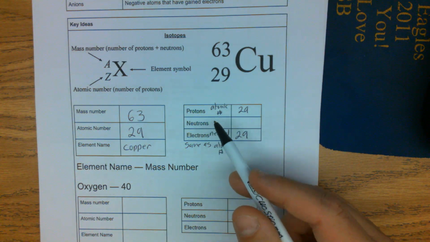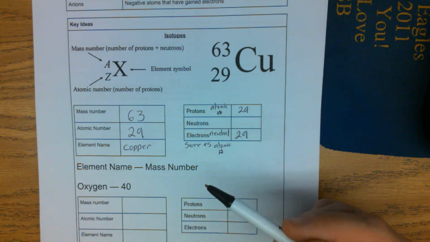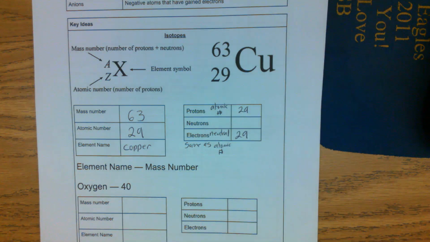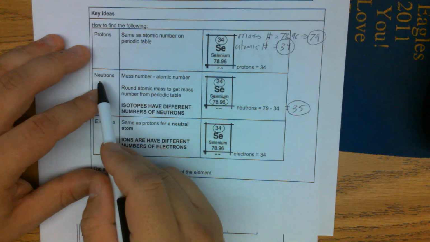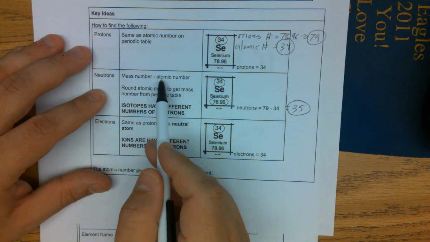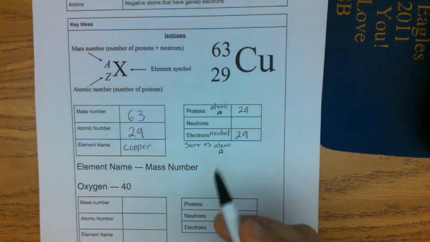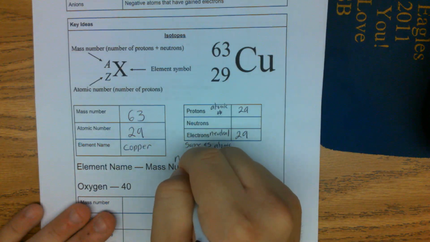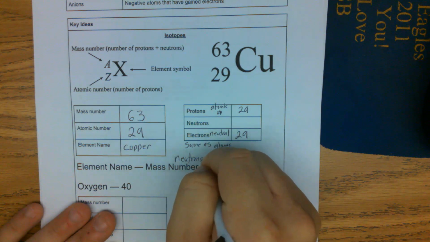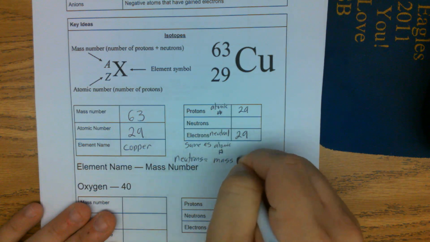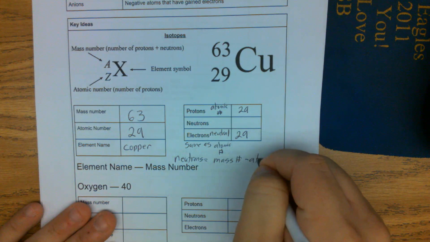Okay, to find neutrons, we're going to have to go back to what we know about the atomic mass. Looking at our previous notes, we can see that the number of neutrons is the mass number minus atomic number. So we can write that down here. The neutrons equals our mass number minus atomic number.